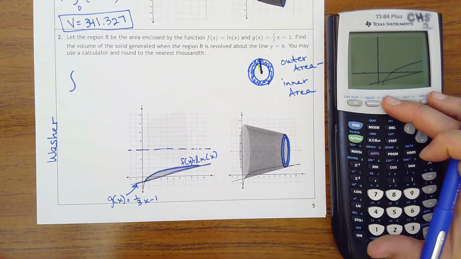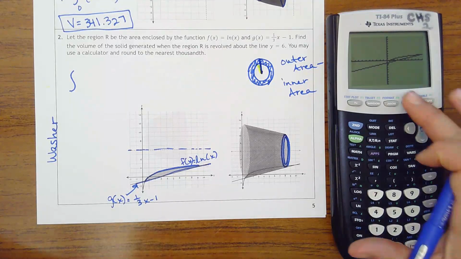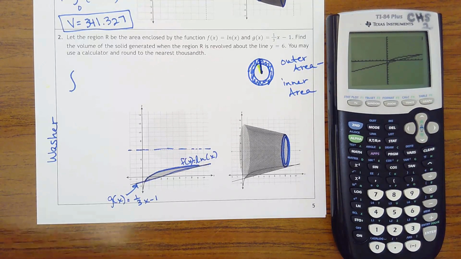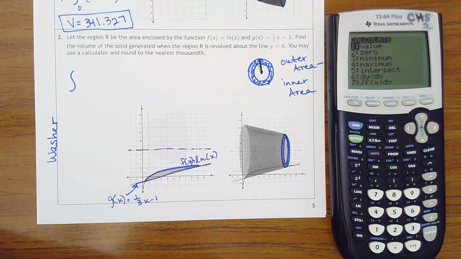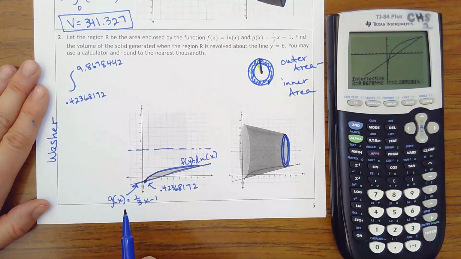Let's go zoom standard. See what I can see. I'm going to zoom 0. See if I can do zoom to fit, maybe. See a little better. Yeah, should work. Okay. Find your points of intersection real quick. And you should get these two x values.